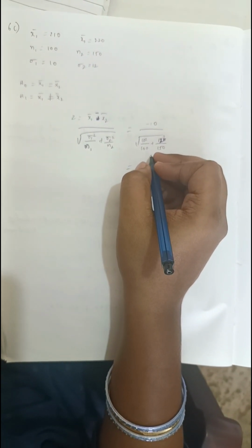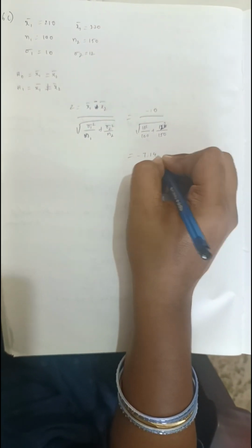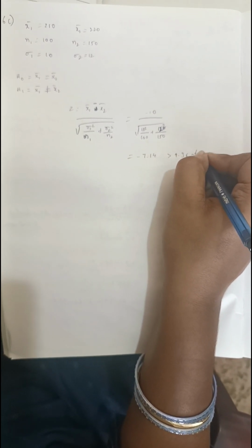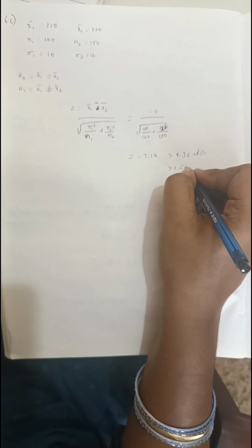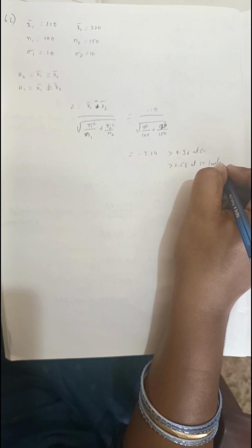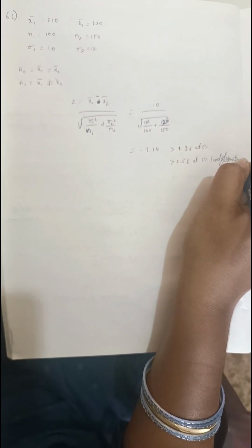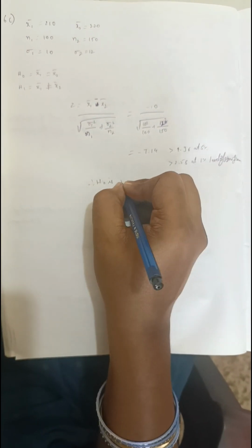We get the answer minus 7.14, which is greater than 1.96 at 5% level of significance, and greater than 2.58 at 1% level of significance. Therefore, H naught is rejected.